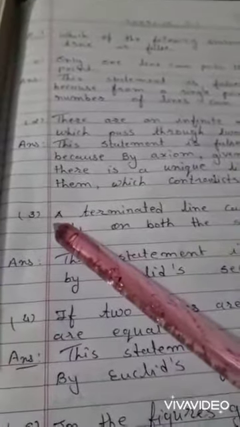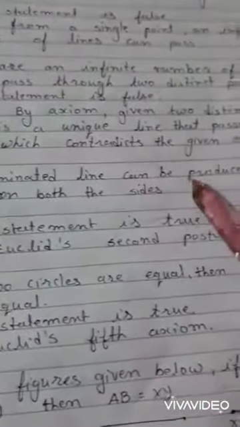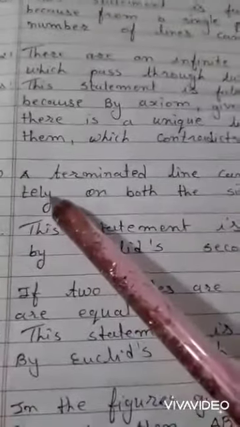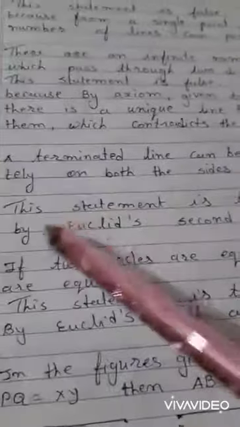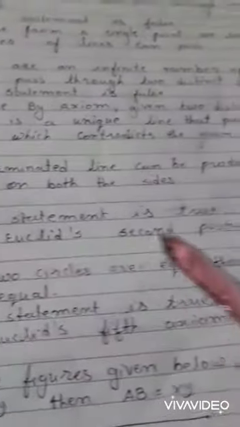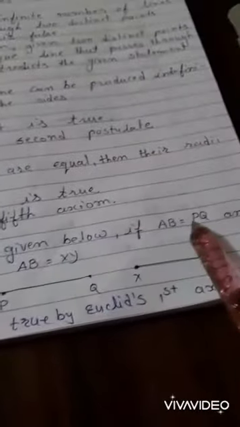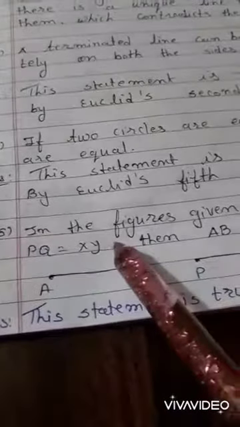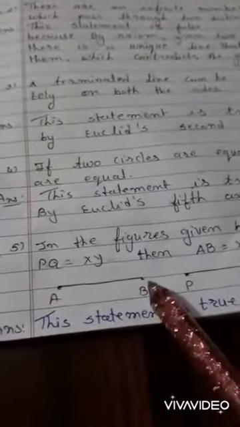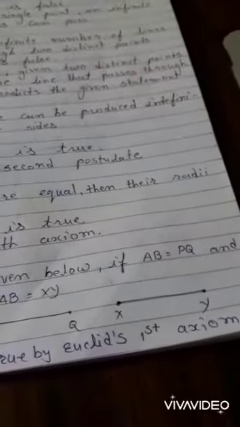Now statement number 3, a terminated line can be produced infinitely on both sides. This statement is true by Euclid's second postulate. Now fourth, if two circles are equal, then their radii are equal. The statement is true by Euclid's fifth axiom. Now the last statement, in the figure given below, if AB is equal to PQ, and PQ is equal to XY, then AB is equal to XY. Here AB, PQ and XY are given in the figure, and this statement is true by Euclid's first axiom.